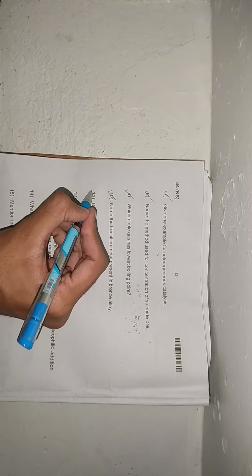It is a mixture which is containing two enantiomers, E-N-A-N-T-I-O-M-E-R-S. There are two enantiomers in equal proportion. It should be having two enantiomers in equal proportion. Then we call it a racemic mixture. So 11th one is done.